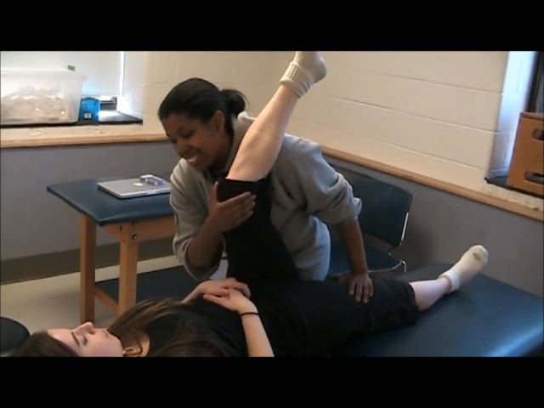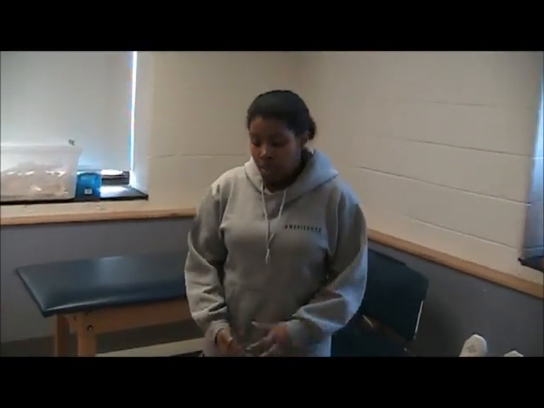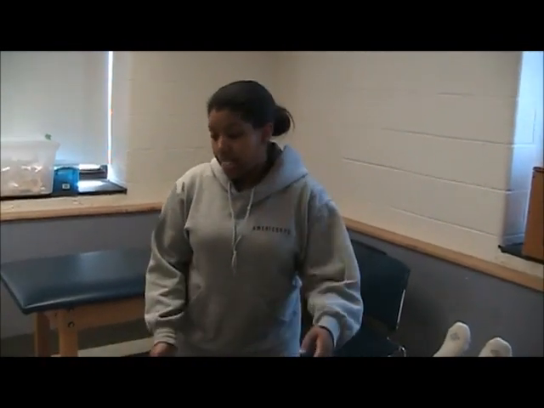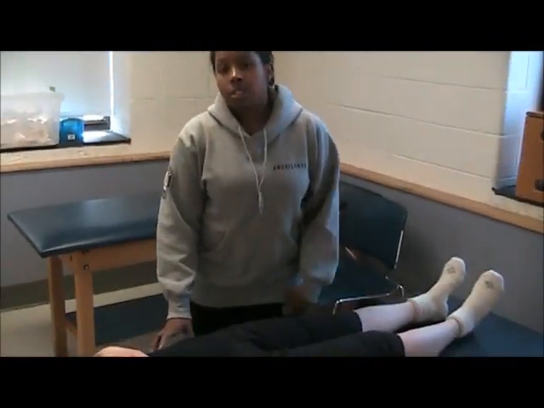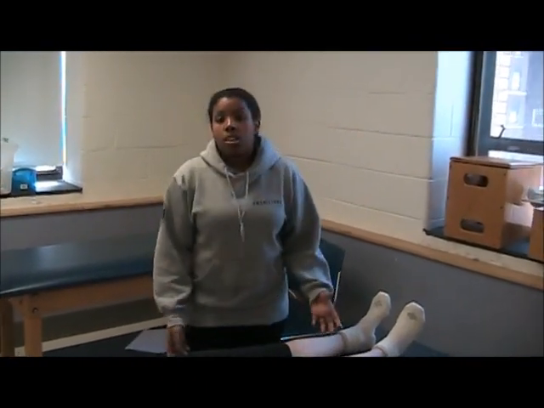1, 2, 3, 4. Alright, so the test for the effectiveness of this treatment, we want to assess for symmetry at the ASIS by checking for decreased anterior rotation, or we could also do a supine to long sit test by assessing for symmetry at the medial malleoli.